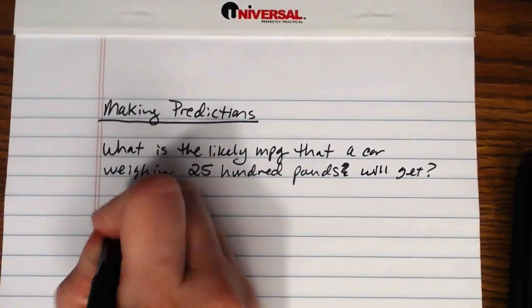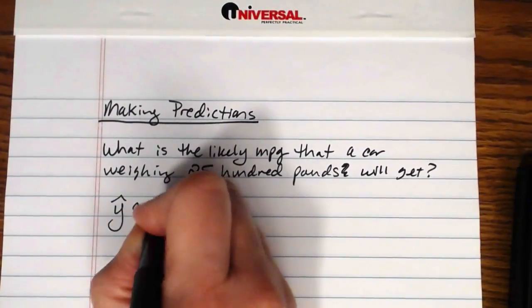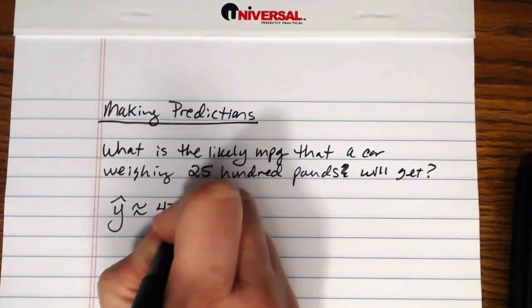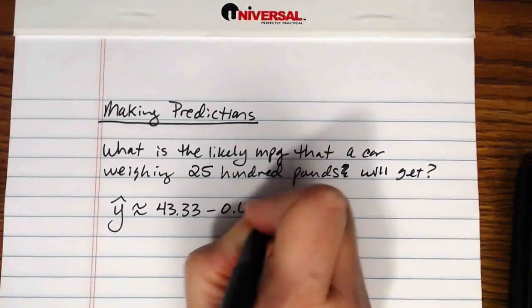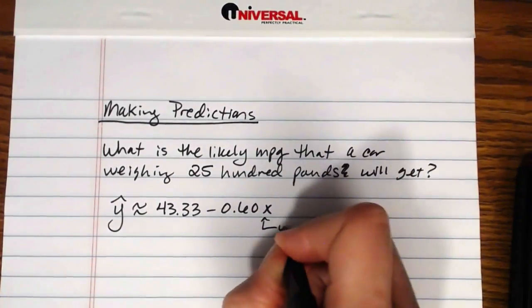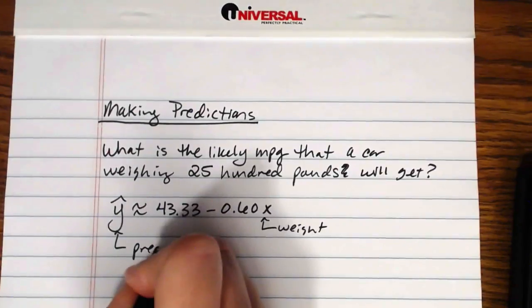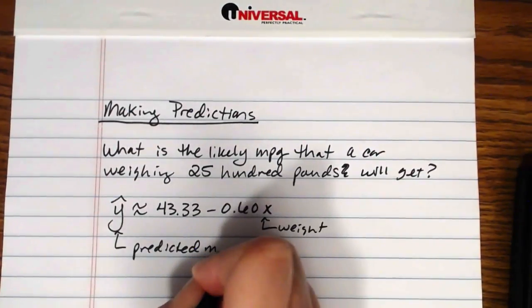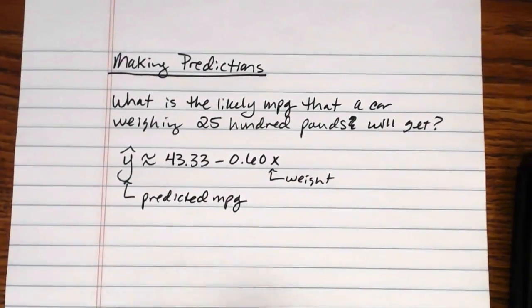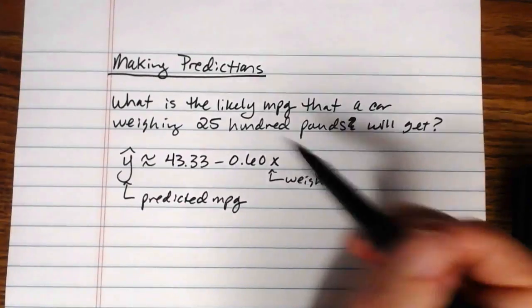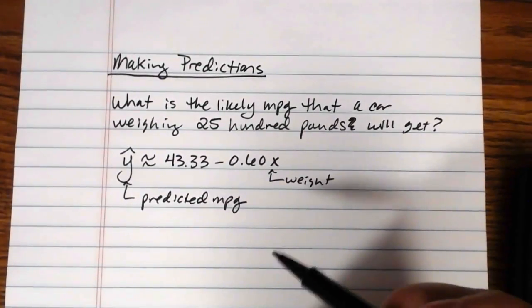Well, that's exactly what my line will help me with, right? 43.33 minus 0.60x. Here I can put in the weight. Here I get out the predicted miles per gallon. That is exactly what my line is set up to do. I put in a weight, I get out a predicted number of miles per gallon.